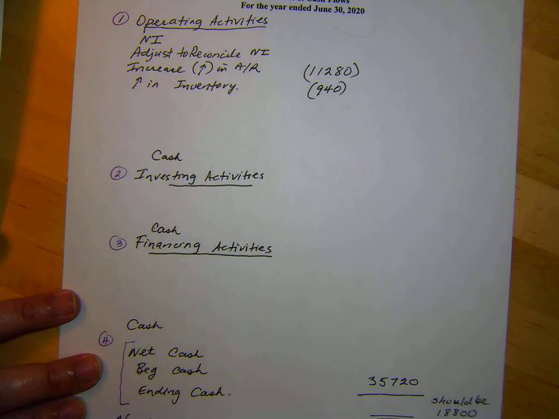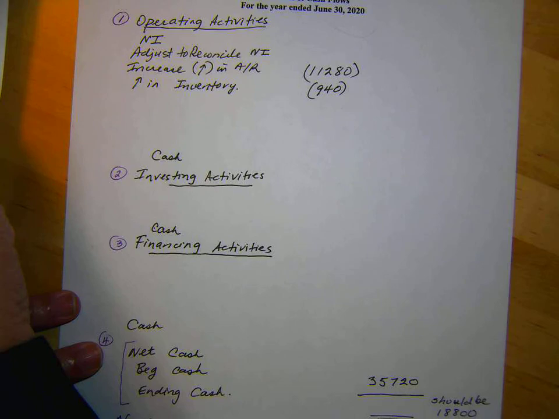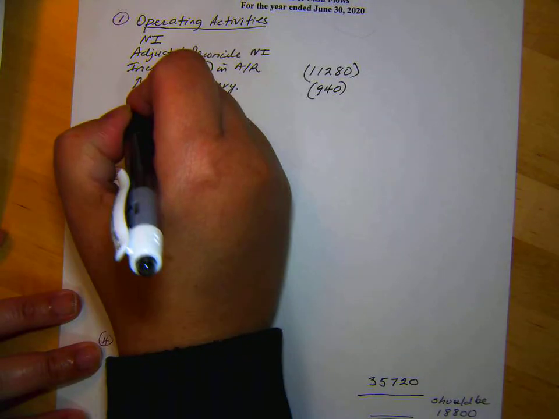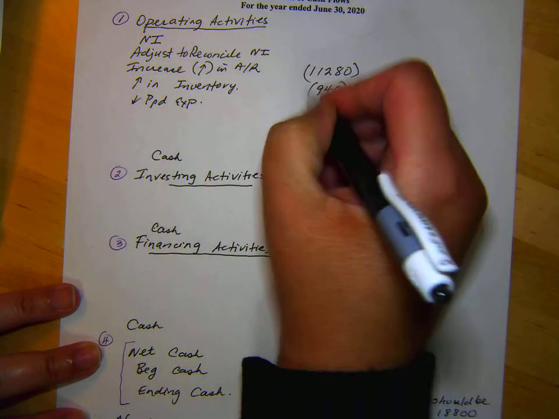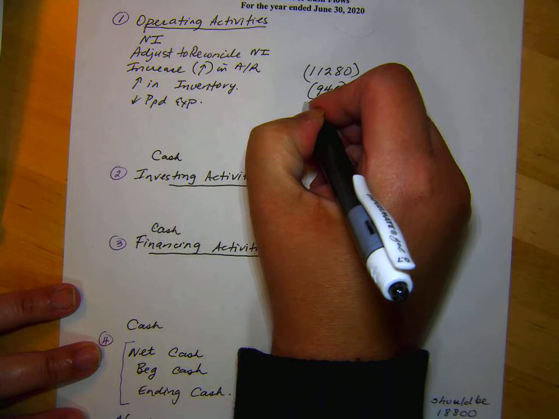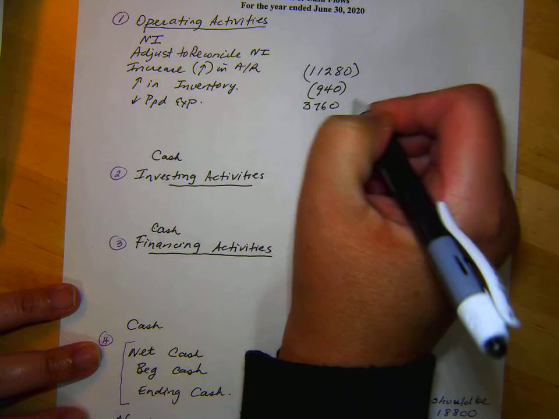Hang on, on page 6. So you can look at page 6 and 7 for all the rules for the sections. Okay, then prepaid expenses went down by 3760, and they're added.